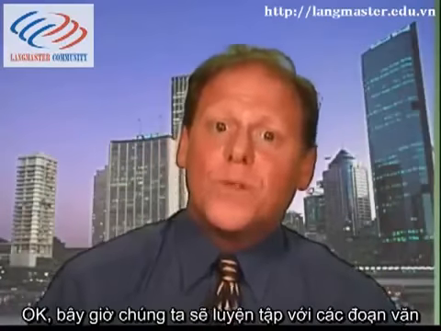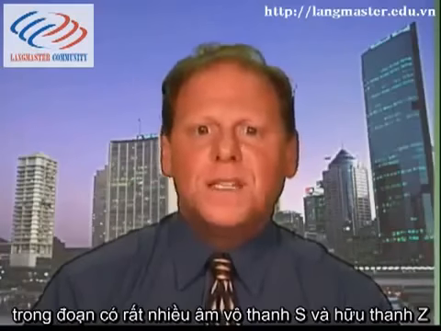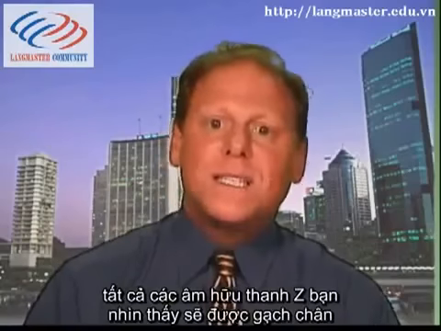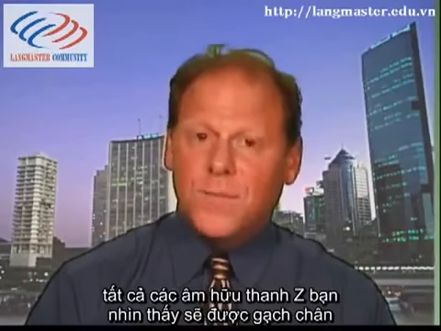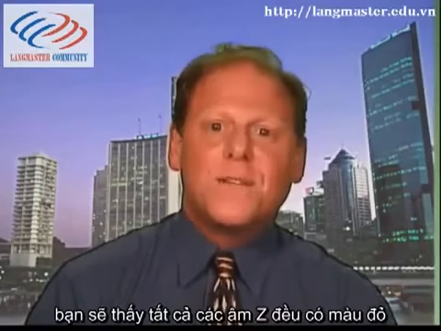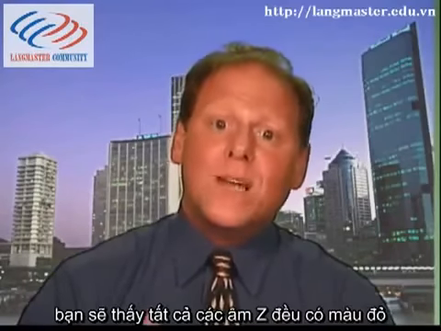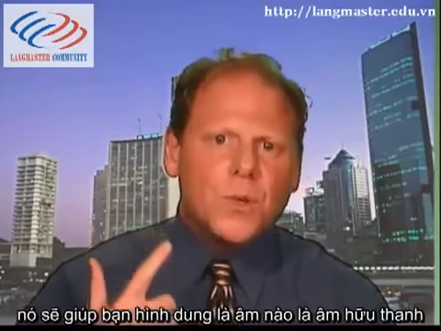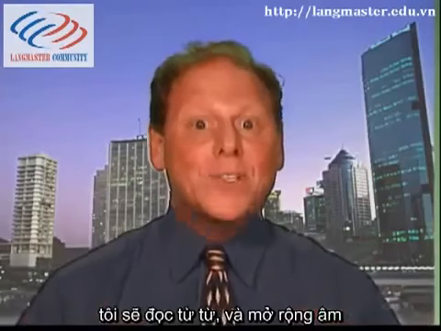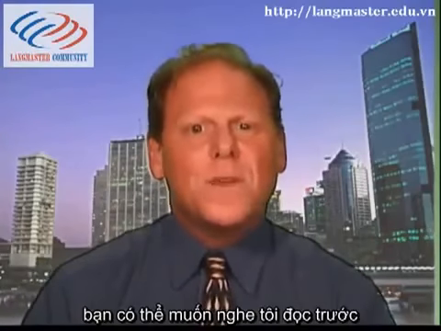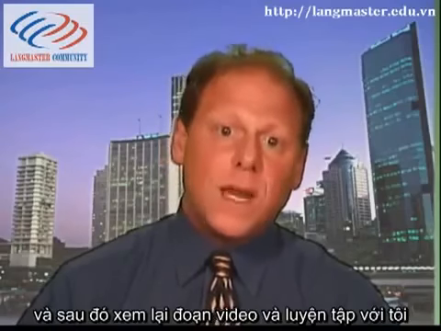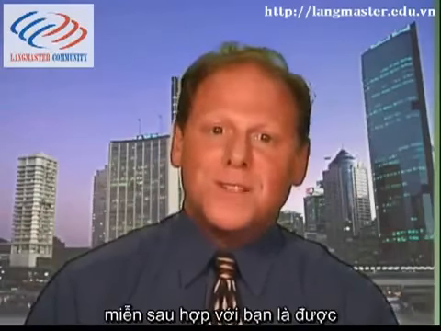Okay, now let's do some practice with reading passages. Each of these has many voiced and unvoiced S and Z sounds. All of the voiced Z sounds you will see are underlined. If you've printed out the training manual using a color printer, you'll notice that the voiced Z sounds are all printed in red. This will help you visually see which sounds should be voiced. I'm going to go slow and exaggerate the sounds. You may just want to listen to me first, then stop the video, practice on your own, and then later on watch this video again and practice it with me. Whatever feels right to you.